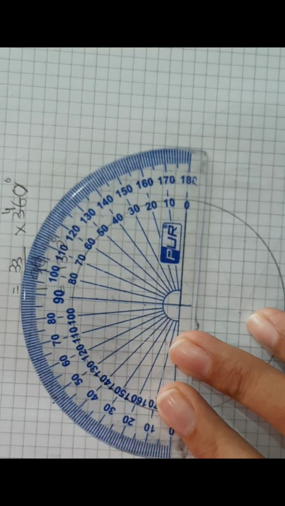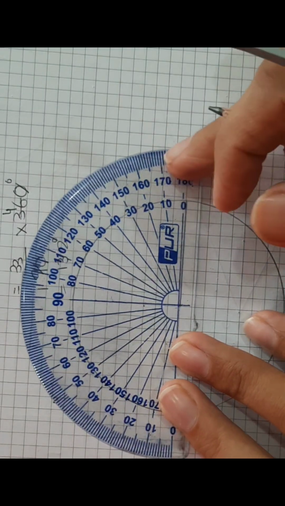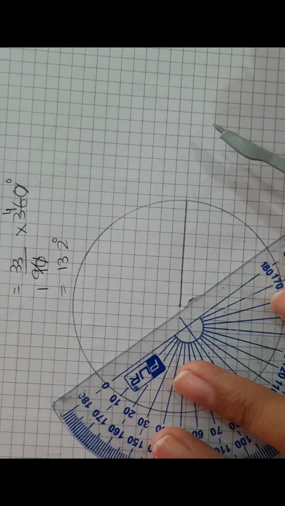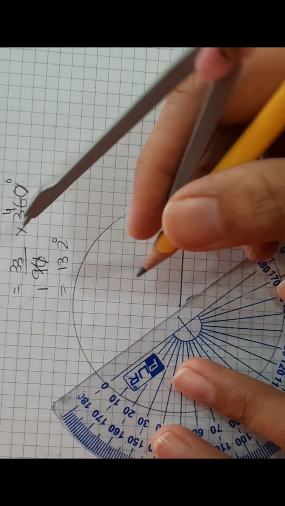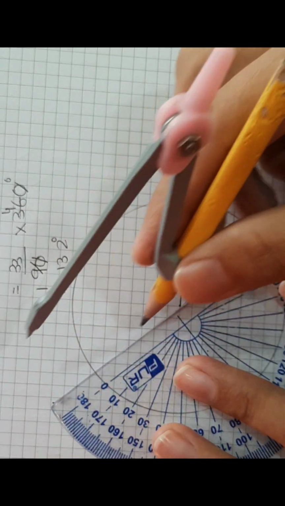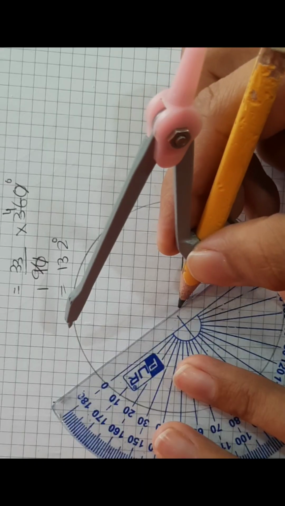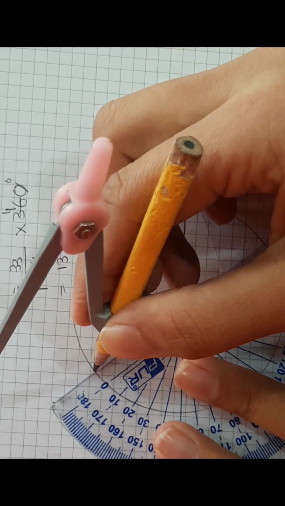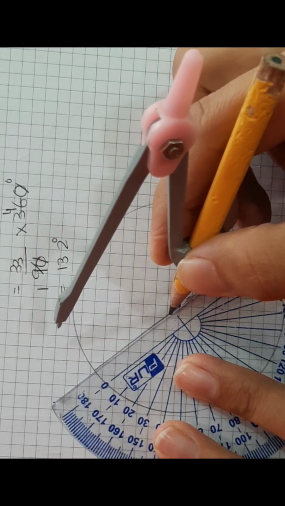Mark a small dot over here. Now connect this to the center, keeping the point in line with the center, and draw the radius till here.